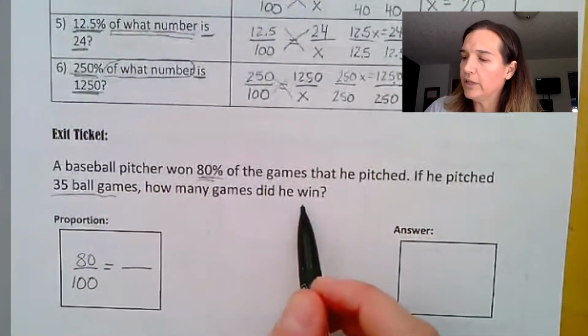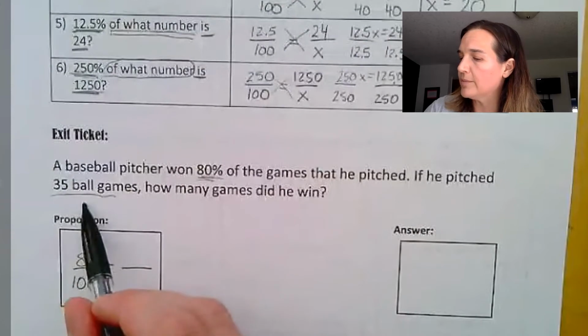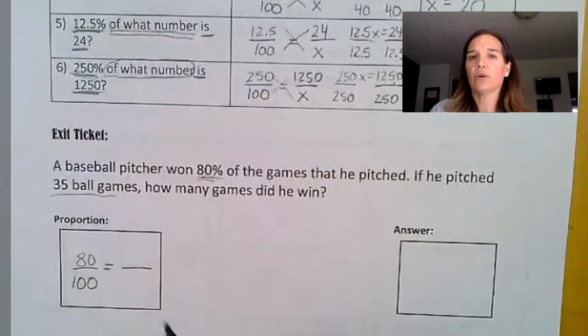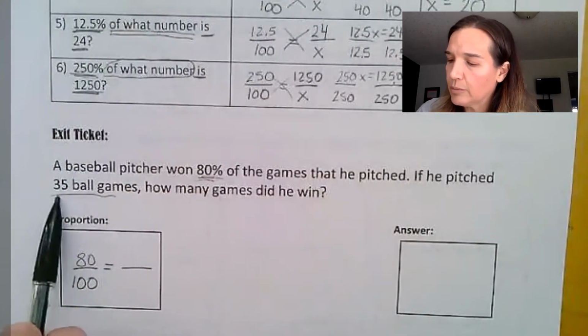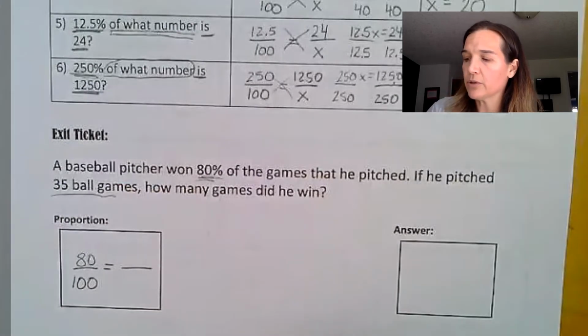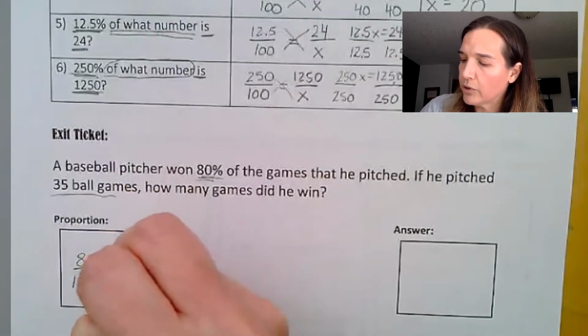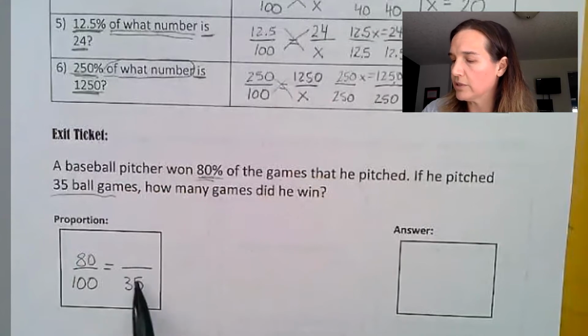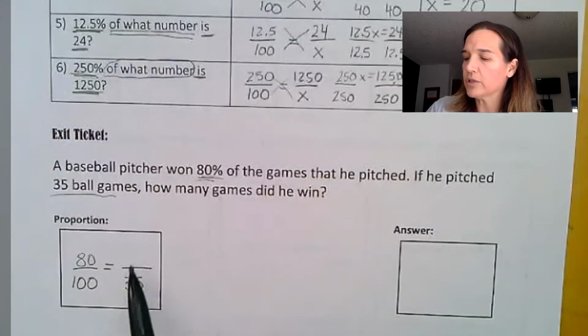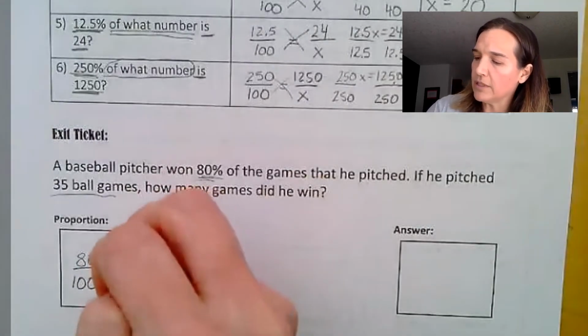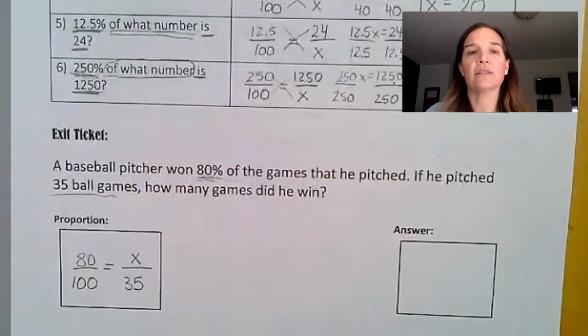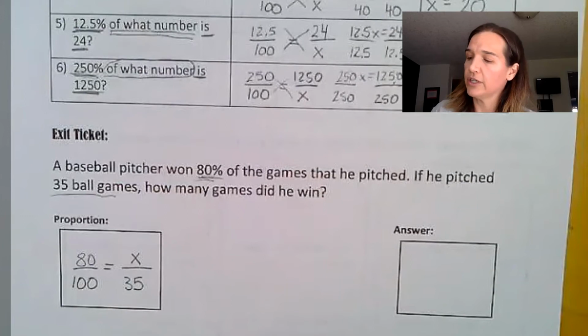How many did he win? Well, he can't win more games than he played. So if he played 35, that must be the total. Part over whole, this is the whole. How many of those did he win? What part of the games did he win? That's going to be my x. This is an example of part over whole equals percent over 100.